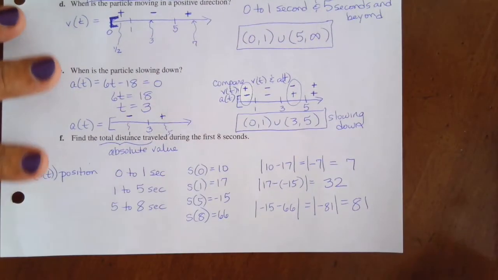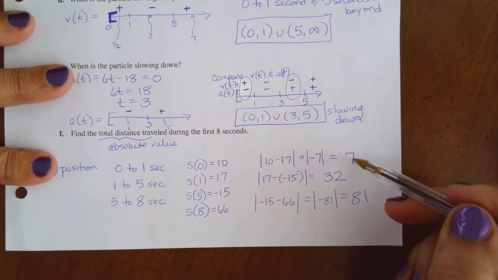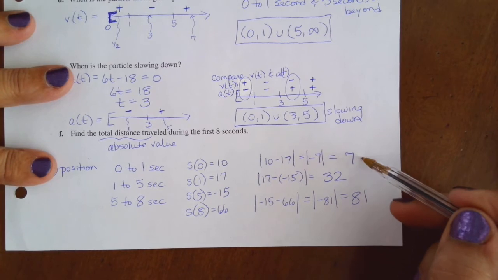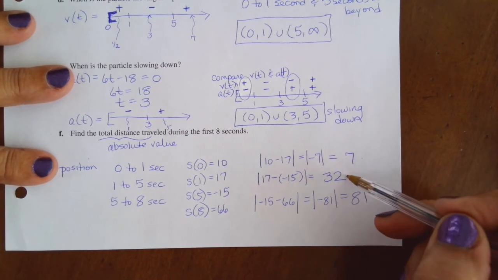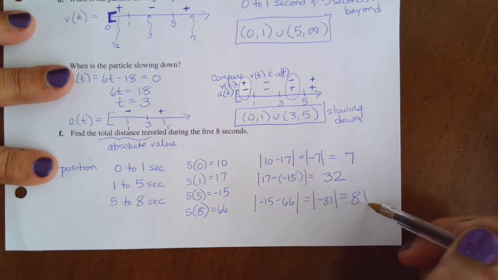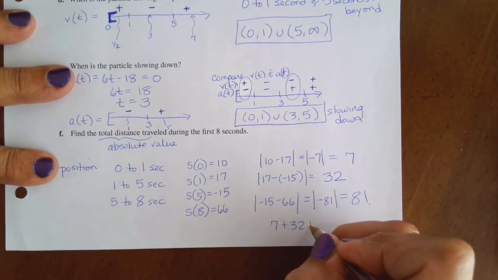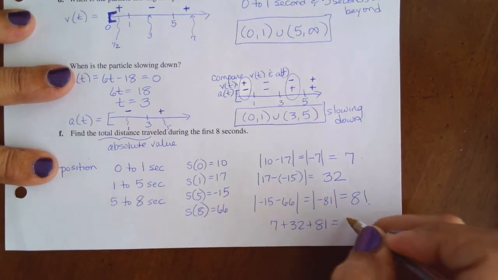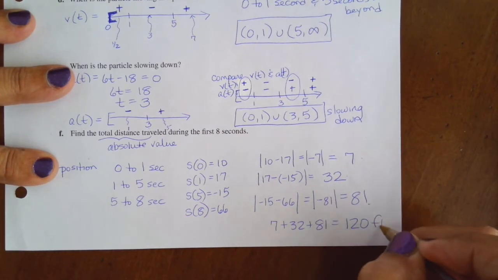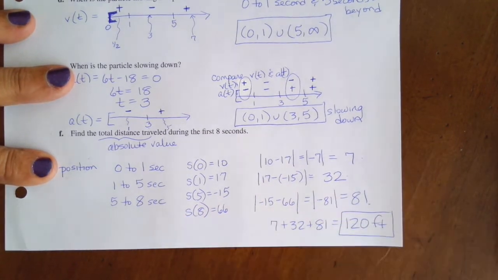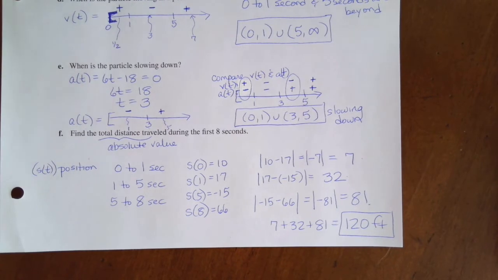Okay. All right. So what is the total distance? I would add that. So I went 7 feet in a positive direction. I went 32 feet backwards, and I went 81 feet in a positive direction. So 7 plus 32 plus 81 gives me a total distance of 120 feet. Okay.